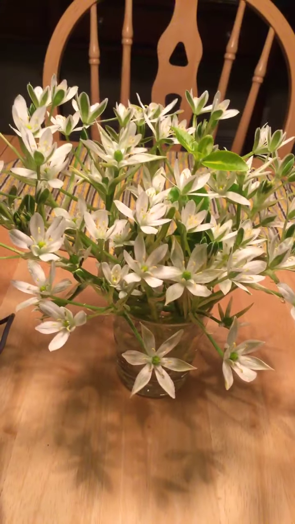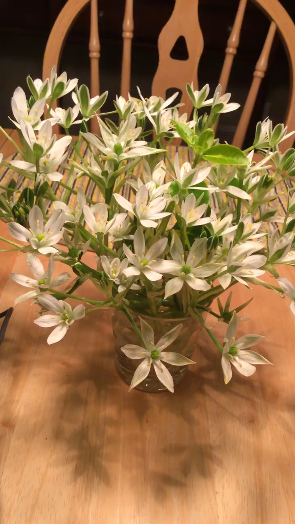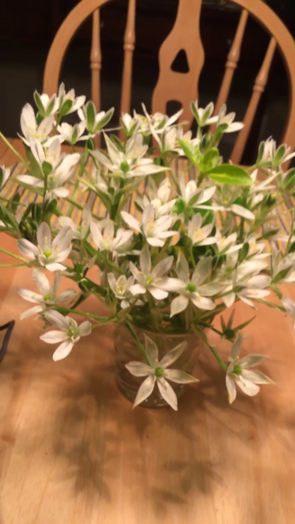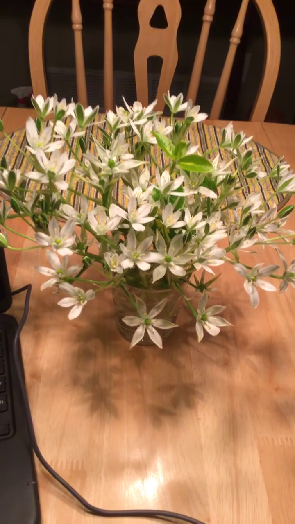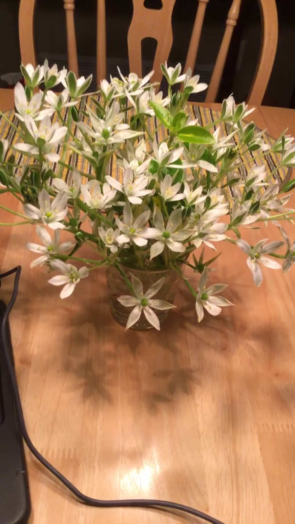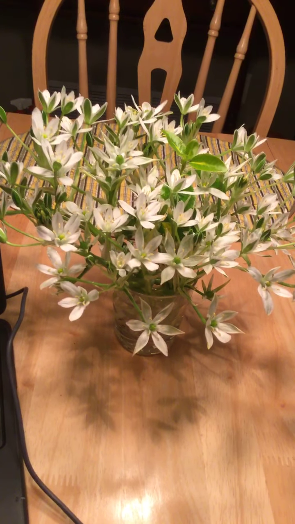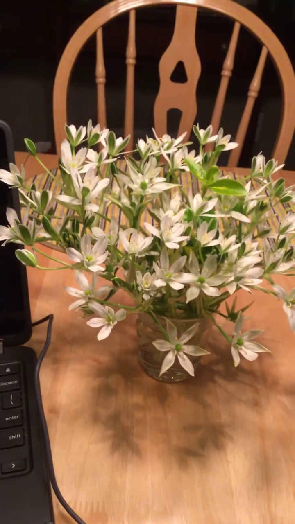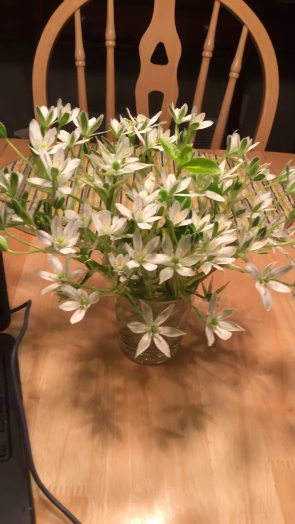I picked these in my yard the other day, and these are called Star of Bethlehem flowers, and they are actually from the Mediterranean region of the world, not of the United States, but they've made it to the United States, and they are an invasive species. They were growing in my lawn, and so we pulled them out and we put them in a little glass so that we could enjoy them inside. And they close up at night, so once I get these lights off in the kitchen here, they're going to close up and they'll open again in the morning. So it's pretty neat. I wanted to show them to you.